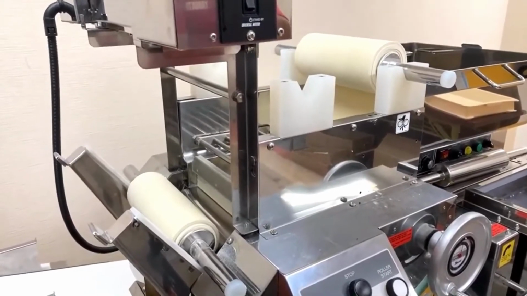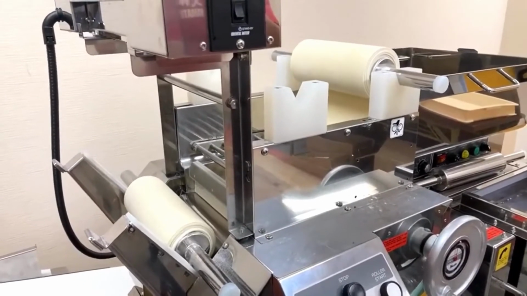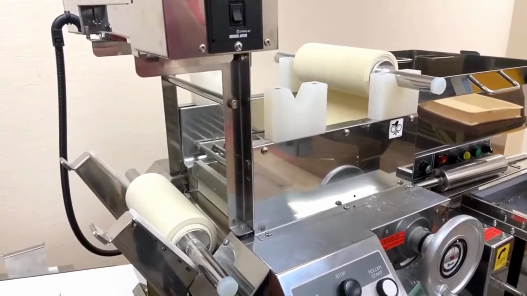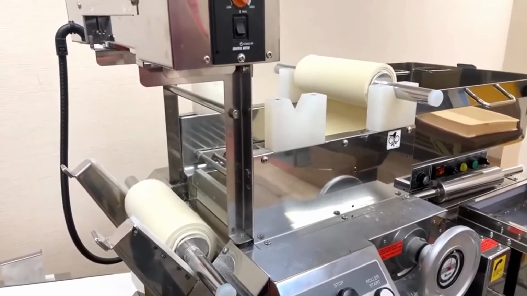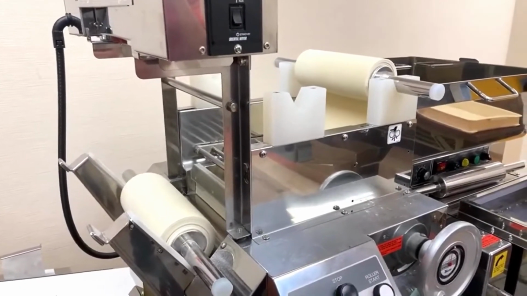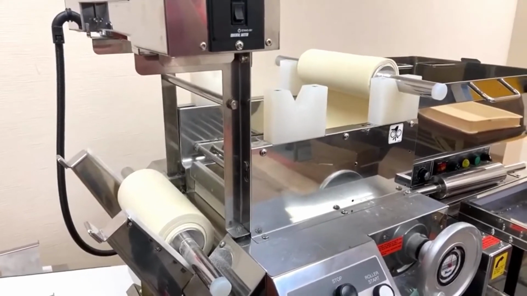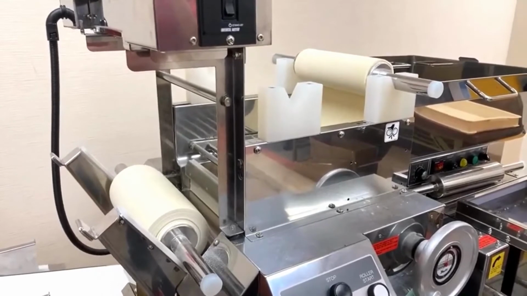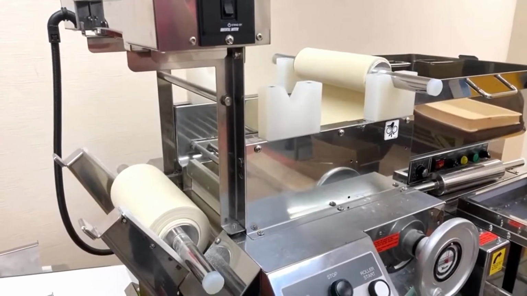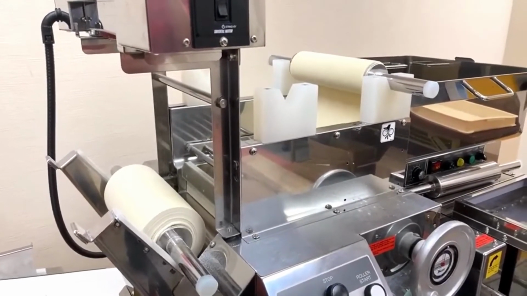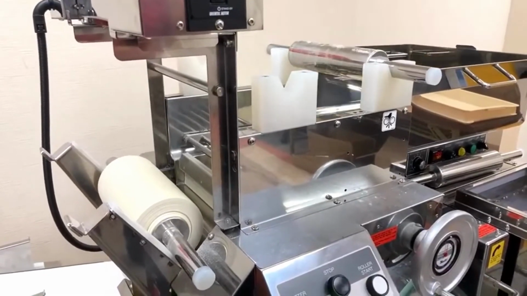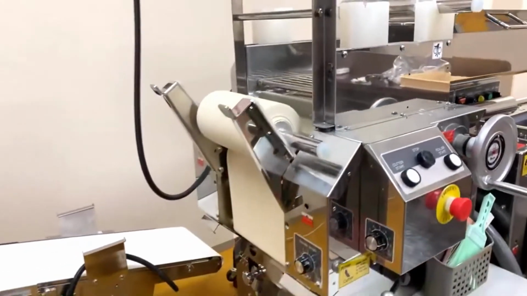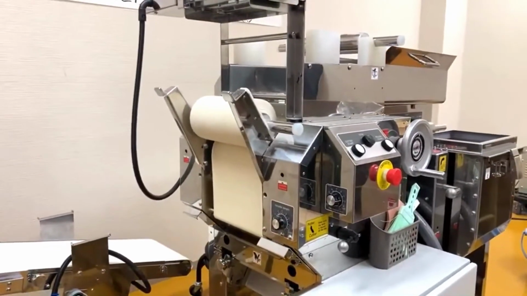But the actual thickness is always bigger than the roller gap we set, because it's wheat flour and kansui, and it has this viscoelasticity, which will cause the dough to bounce back. So the actual thickness is always bigger than the roller gap we set.